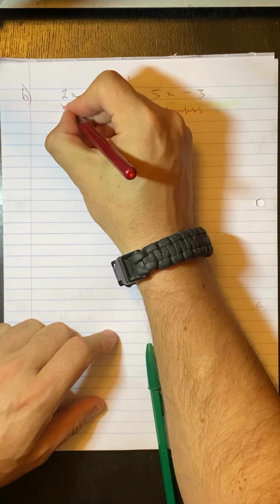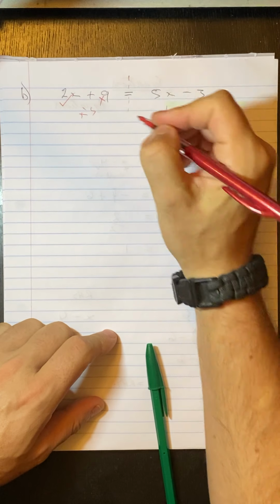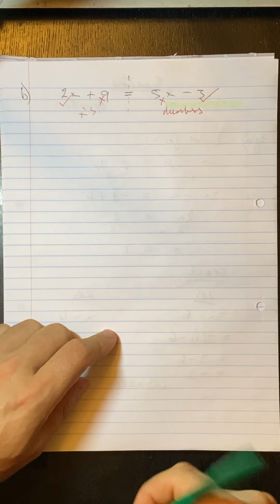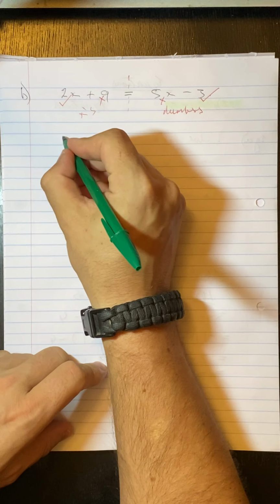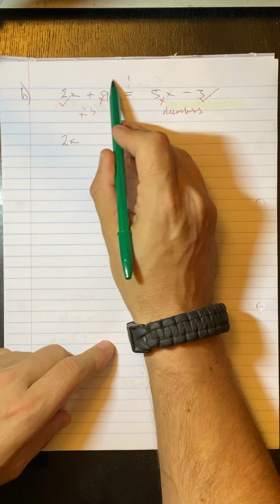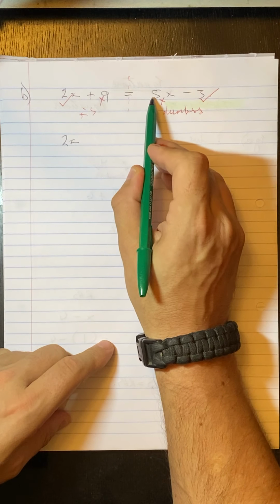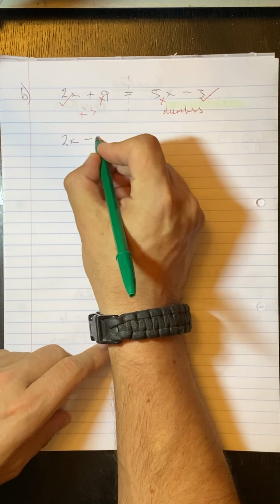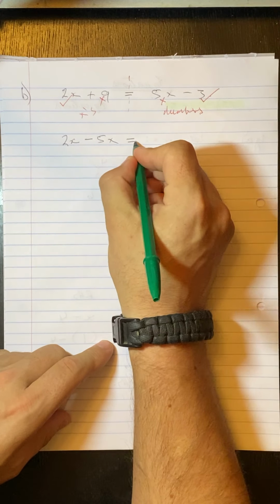Okay, so he's happy, not happy, not happy, happy. Okay, so I'm going to leave this one over here. So it's 2x. This one is not happy, so I'm going to take it to the other side. And if I do that, the sign changes. So this is plus 5. So it now becomes minus 5x equals.